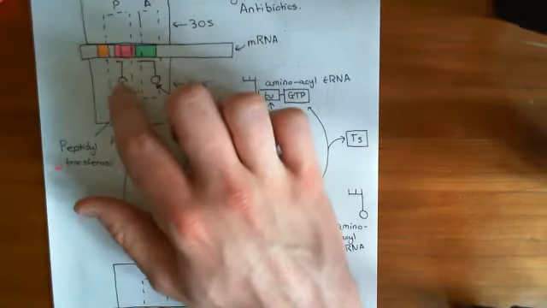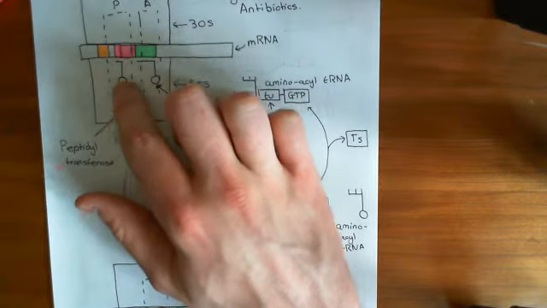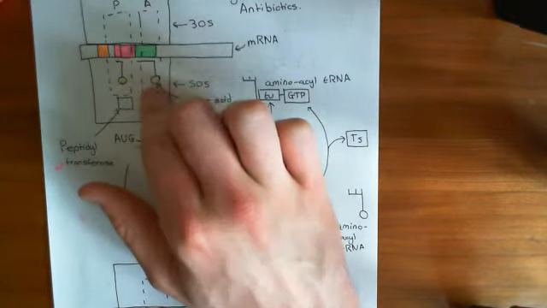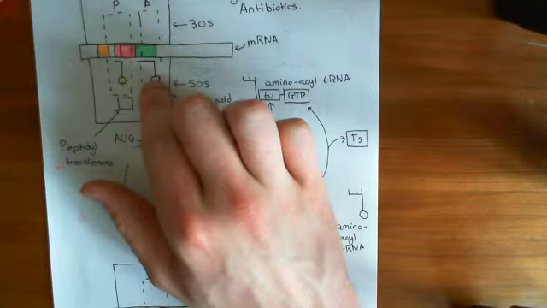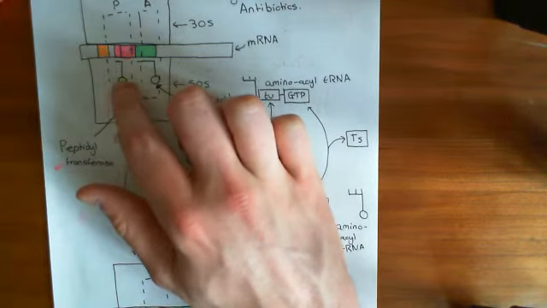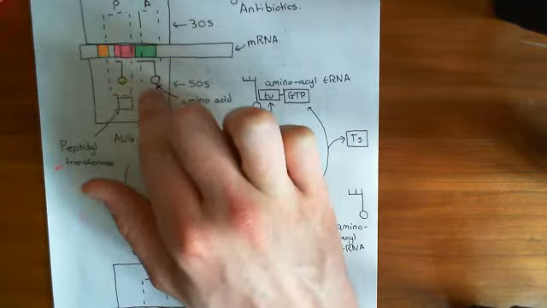So that the peptidyl transferase can transfer the polypeptide in the P site onto this amino acid in the A site so that it can forge the new peptide link.